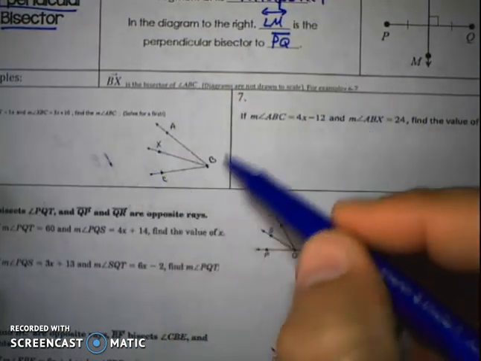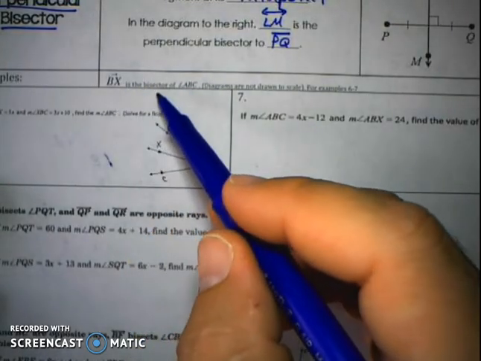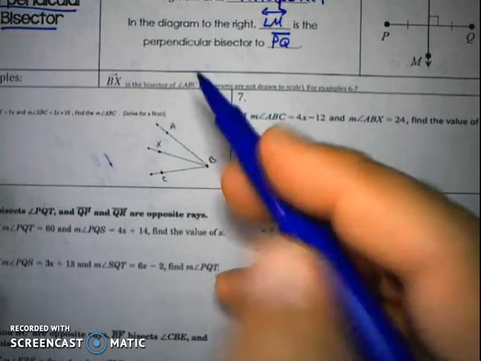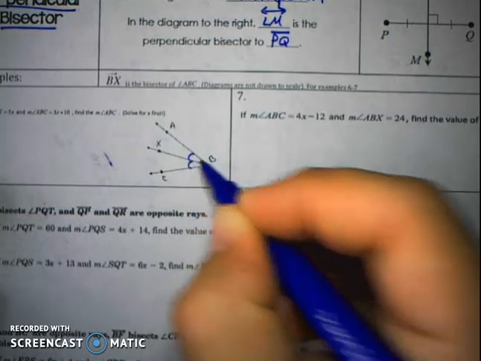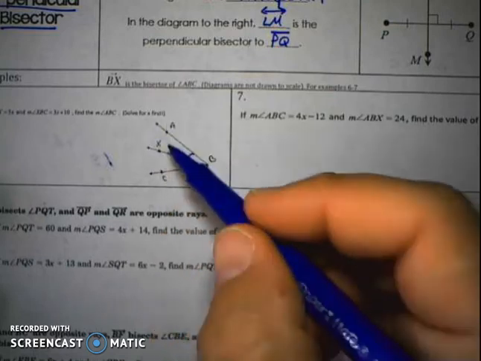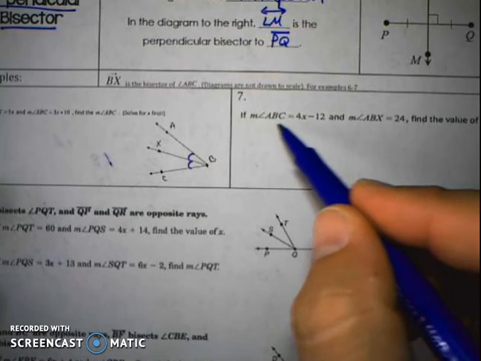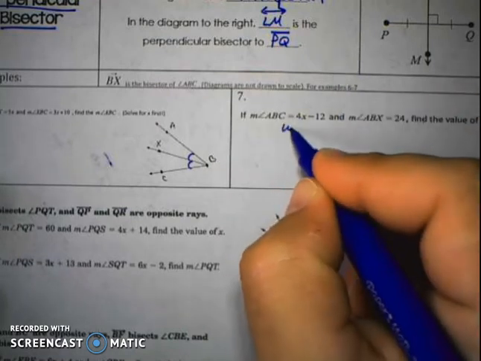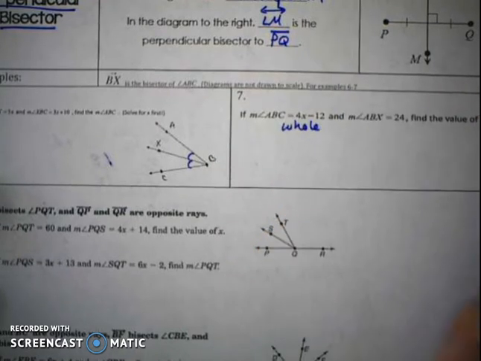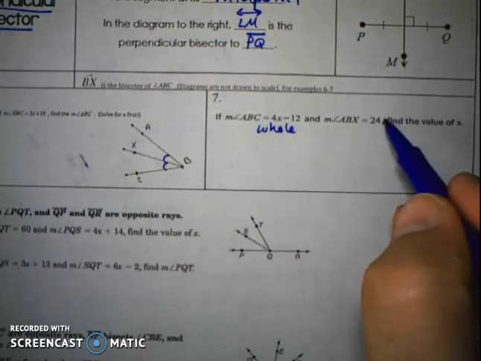We are told in this to use this diagram for 6 and 7. And they tell you that BX is a bisector of angle ABC. So I know these two angles are congruent. I can put little markings like that. Even though the diagram's on 6, we're going to use it for number 7. So in this, we were told the measure of ABC, that entire whole thing, is 4x minus 12. But the measure of ABX is 24.